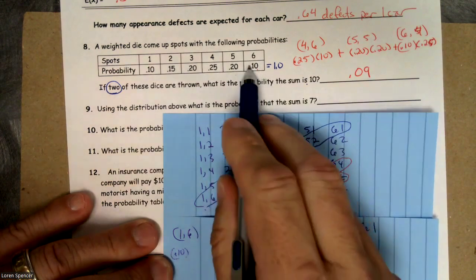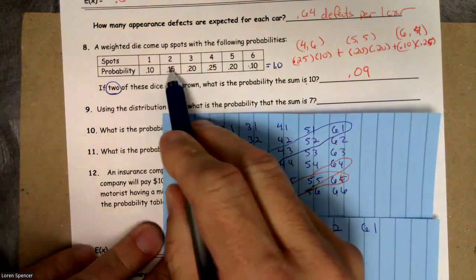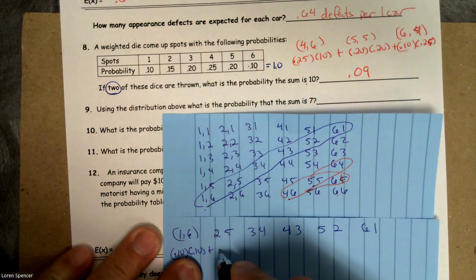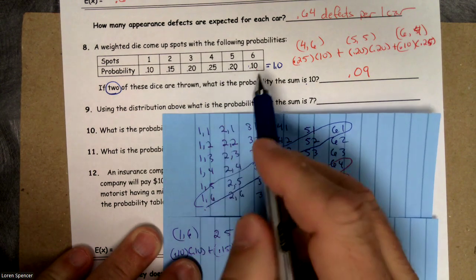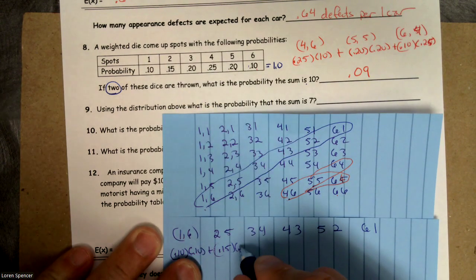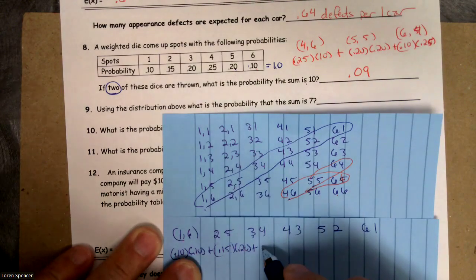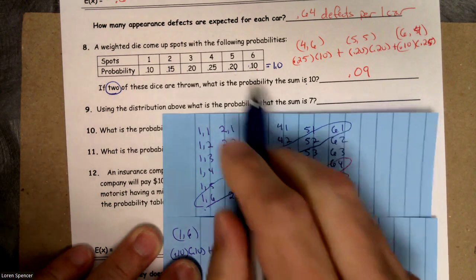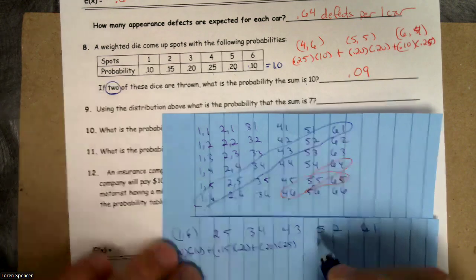0.10. And the probability of a 6 is also 0.10. Probability of a 2, 0.15. And the probability of a 5 is 0.2. Probability of a 3, 0.2. And the probability of a 4 is 0.25.